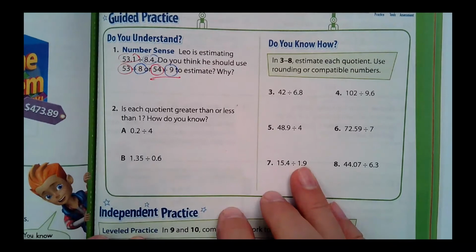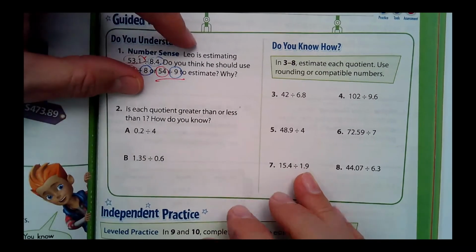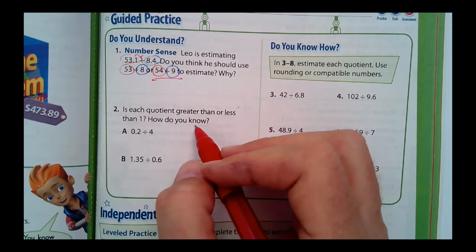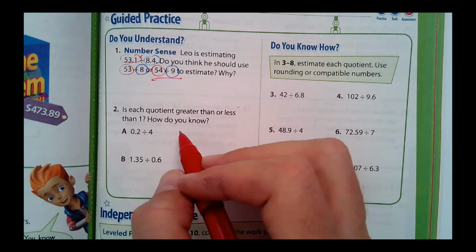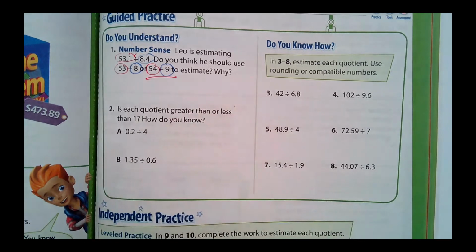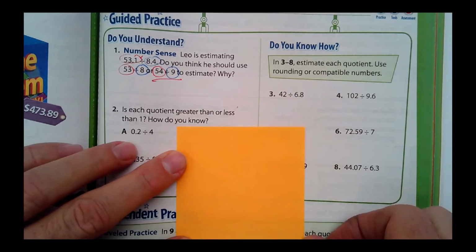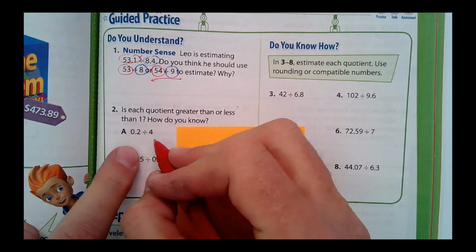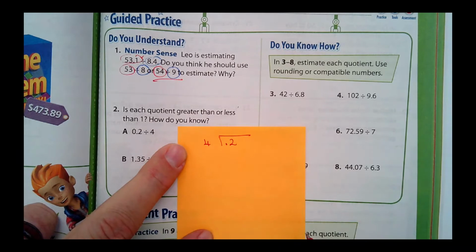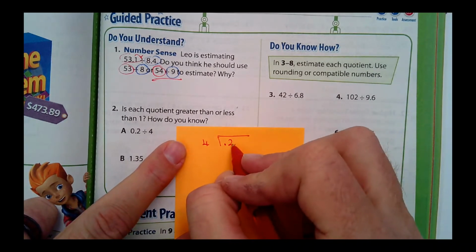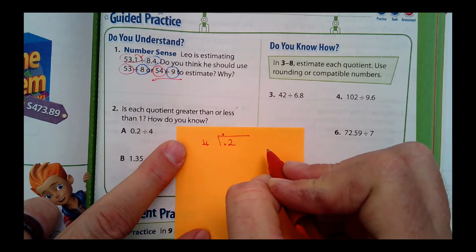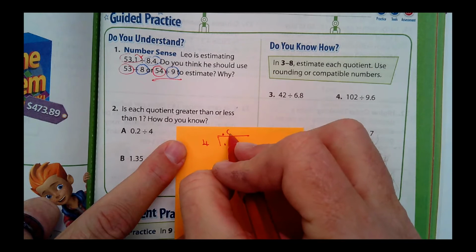Number 2 here, it says, is each quotient greater or less than 1? How do you know? And so let me do this problem here. There's a couple rules and conditions when we divide numbers with decimals. And so we're going to divide, it's 0.2 being divided by 4. Okay? Whenever you have a decimal, you just bring it straight up. So this is where the decimal goes. Does 4 go into 2? It does not, so put down a 0.